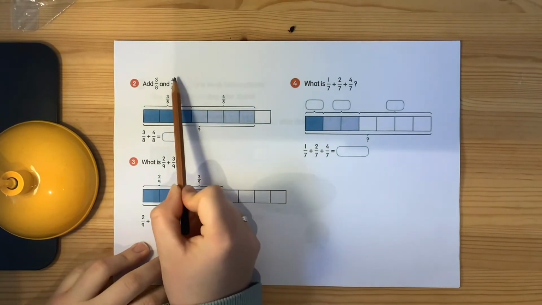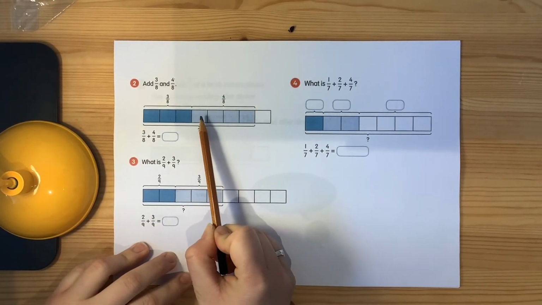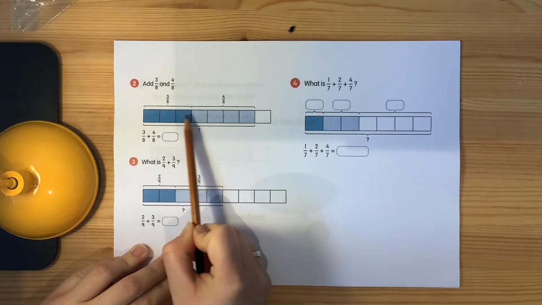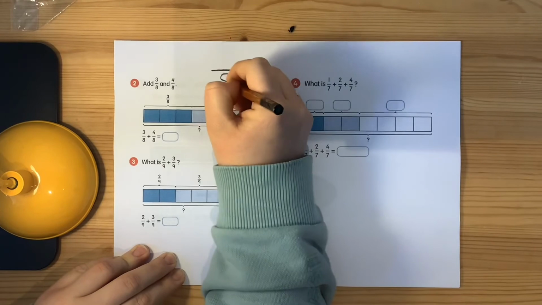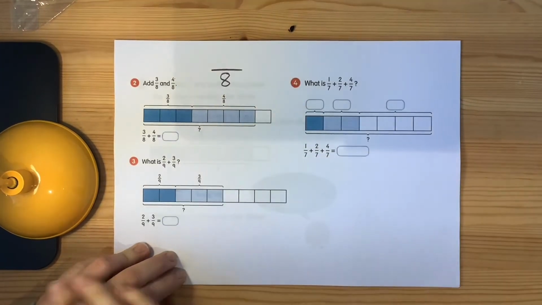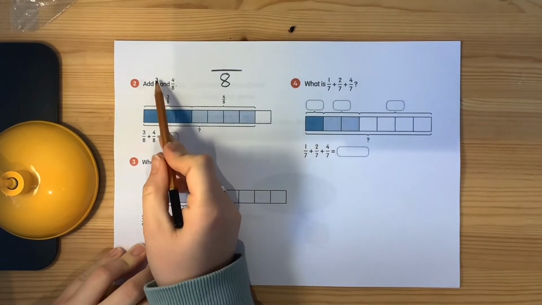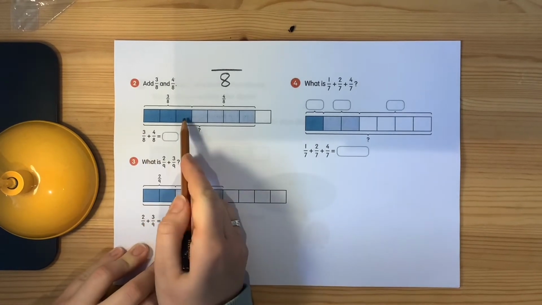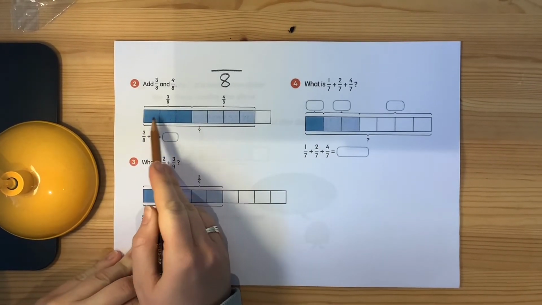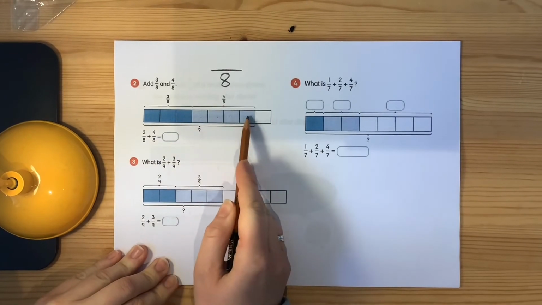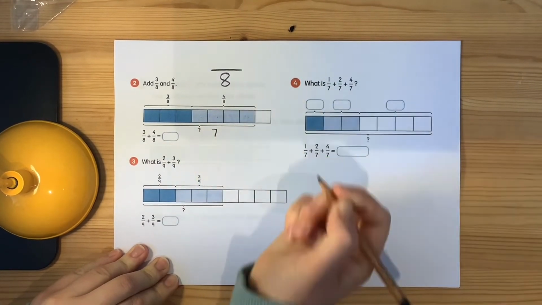So we're adding 4/8, and here I've represented that as 1, 2, 3, 4 out of 1, 2, 3, 4, 5, 6, 7, 8. So I'm still only dealing with 8 whole equal parts. So I've added my 3 equal parts to my 4 equal parts. So in total, I've got 1, 2, 3, 4, 5, 6, 7 parts. So I've got 7 parts in total.